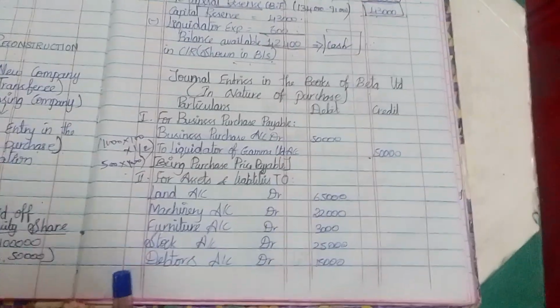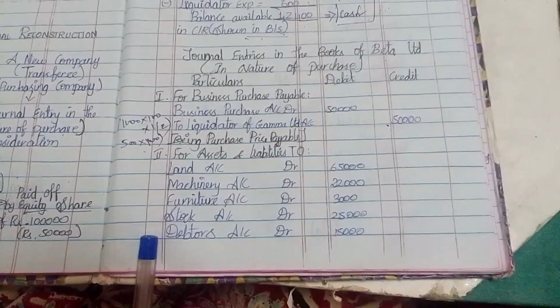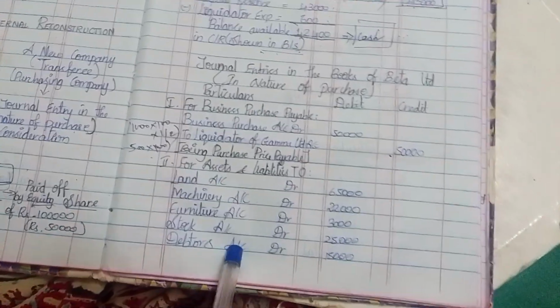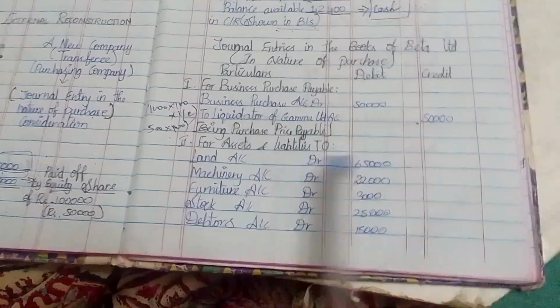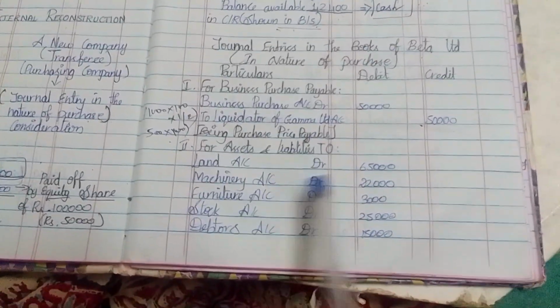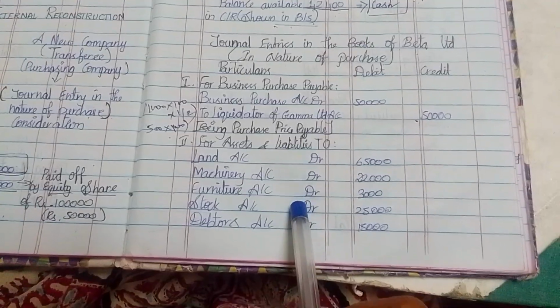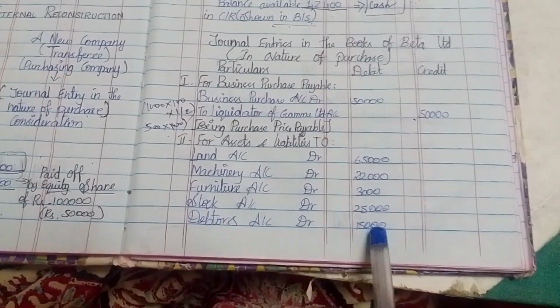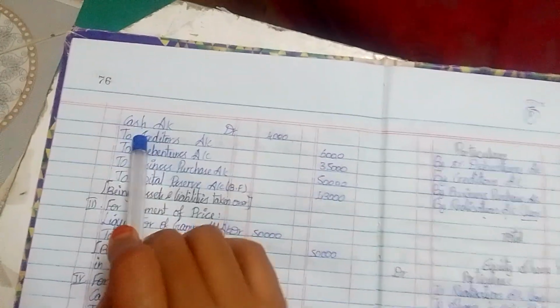Next journal entry is for the assets and liabilities. We have already taken them in a working note, and similarly we are going to do it here. So land 65,000, machinery 22,000, furniture 3,000, stock 25,000, debtors 15,000. So all the items we have taken from the balance sheet and the working note.